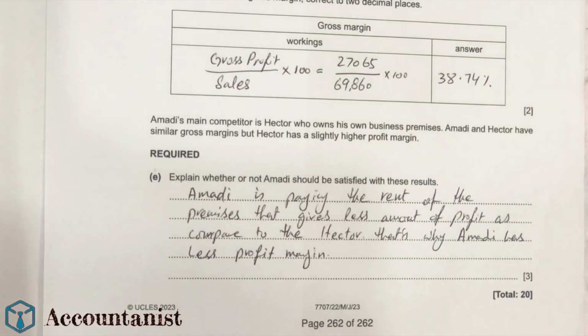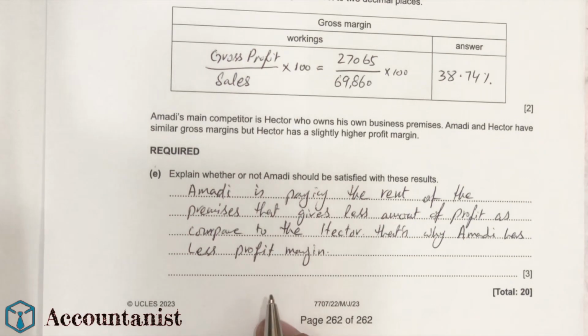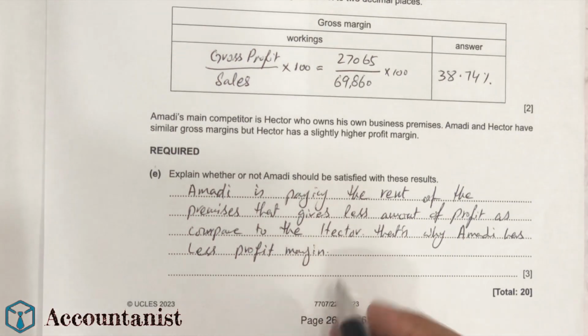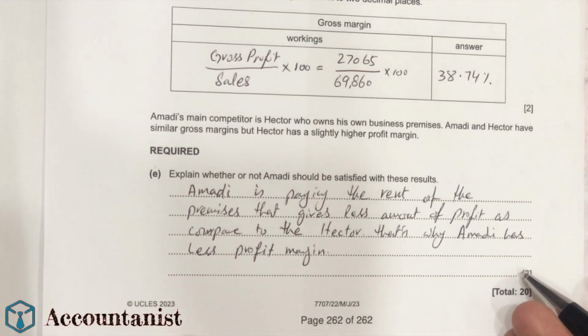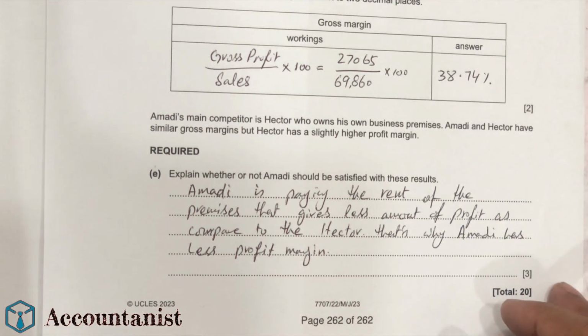We can also write other points as well. Maybe Ahmadi has other expenses as compared to Hector, so that's why he has less profit. So less profit gives a lower profit margin. So that's the end of the paper that I've solved in front of you.